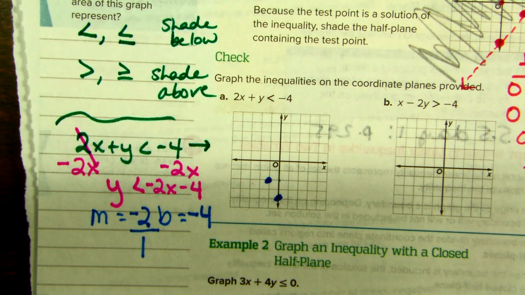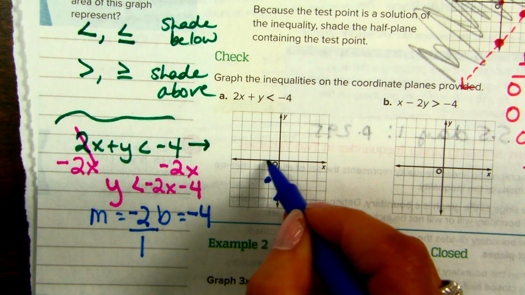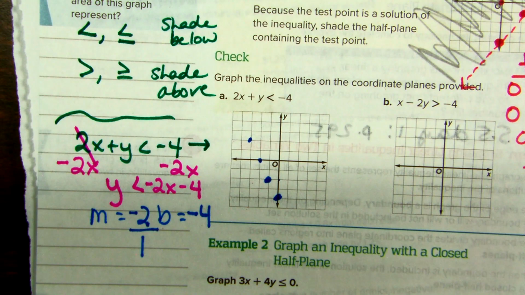You only need 2 points. If you wanted to keep going to give yourself more points to connect, you can. But only 2 is what you need. Up to the left 1. I mean, you can keep going forever and ever. It keeps going to eternity.